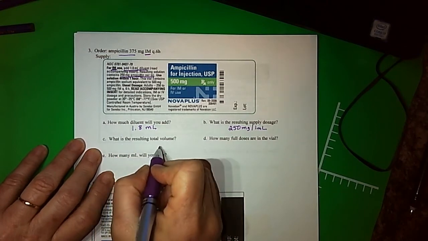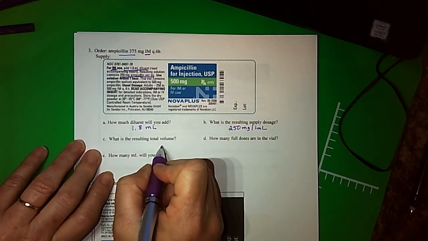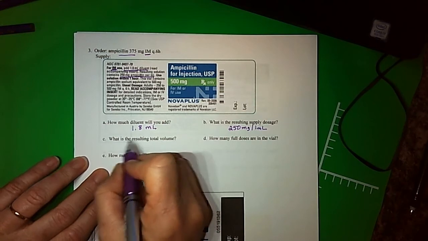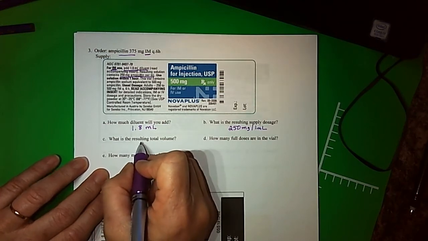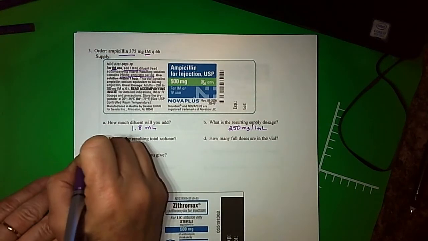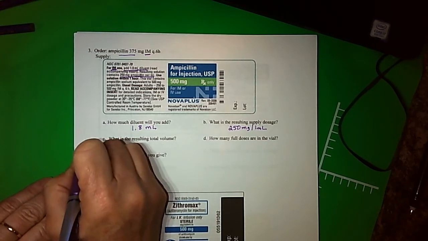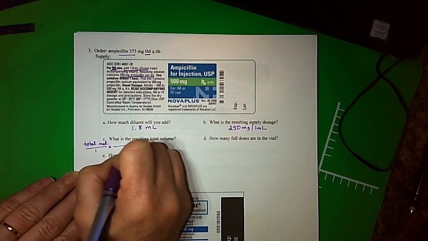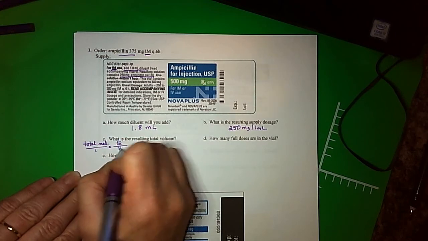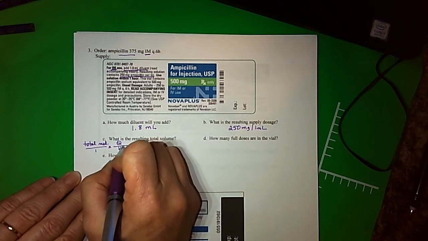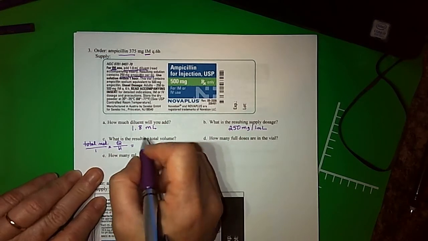So what's the resulting total volume? How many milliliters are in the vial? It goes to total medication over 1 times my quantity over what I have, which again is my supply dose.